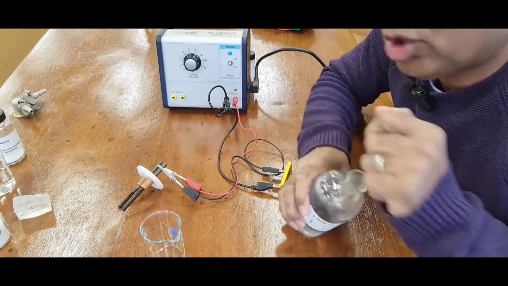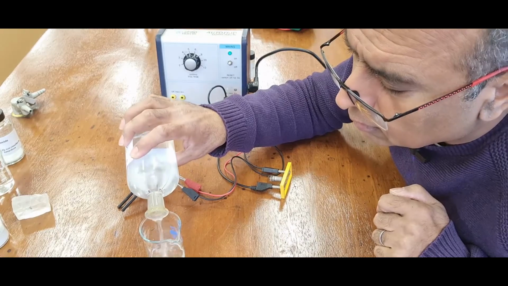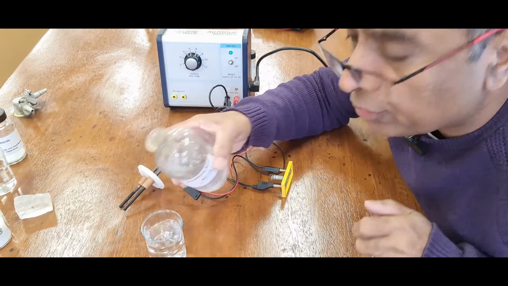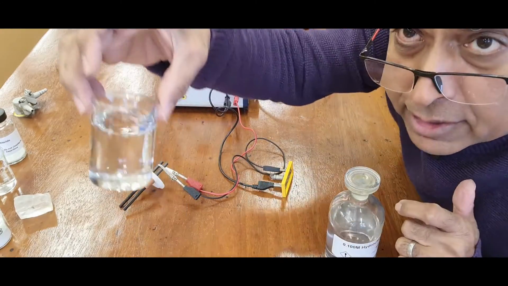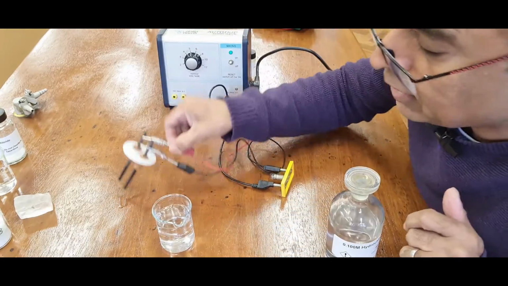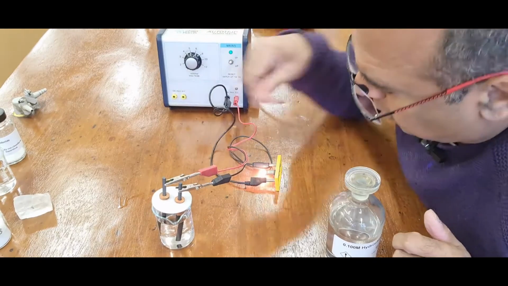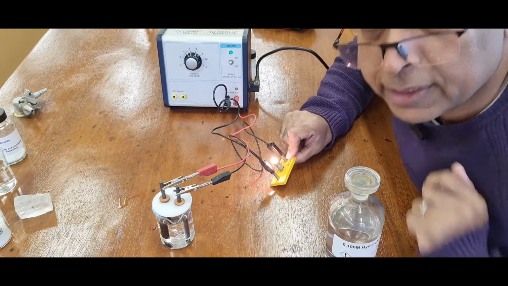But if we put it in water, dissolve it in water, that's HCl(aq), hydrochloric acid there, same apparatus, the bulb comes on. See that?